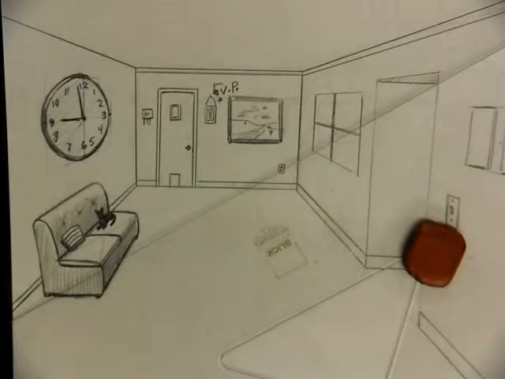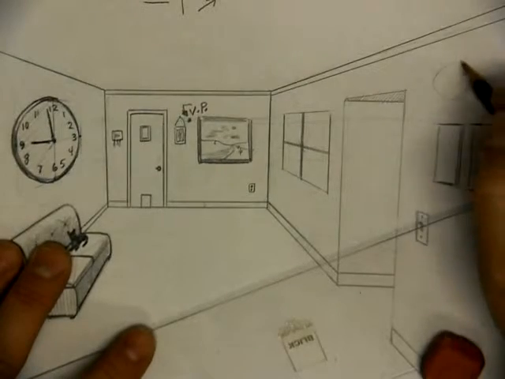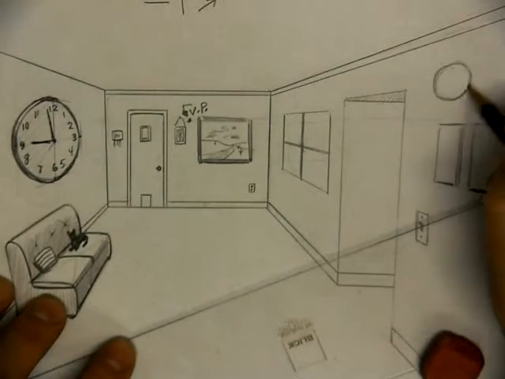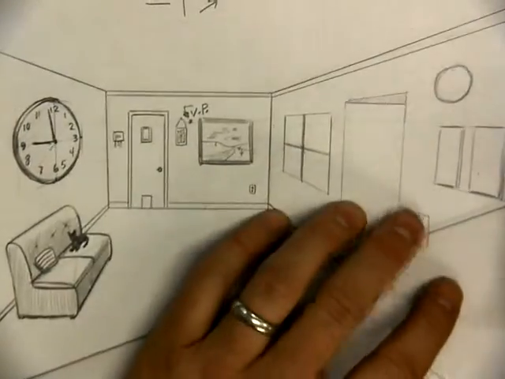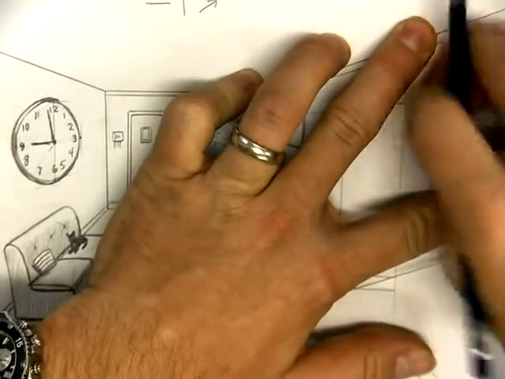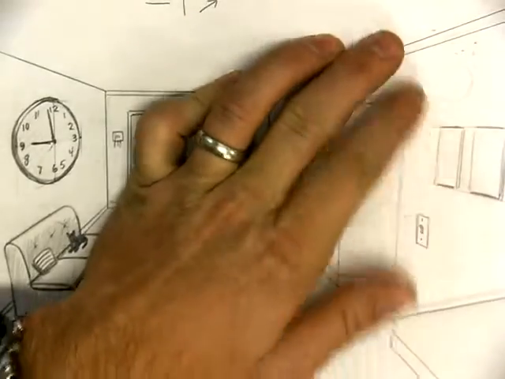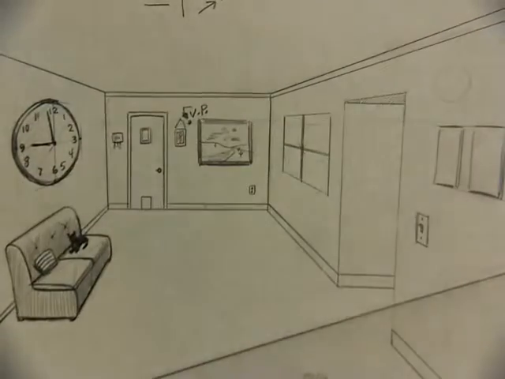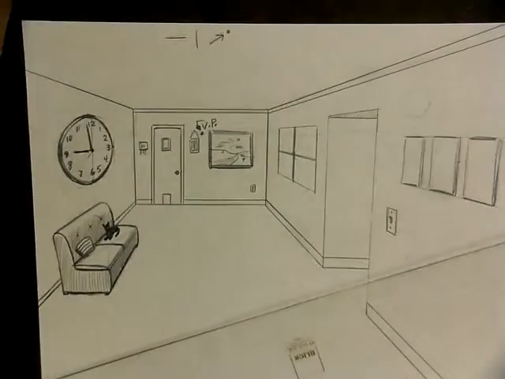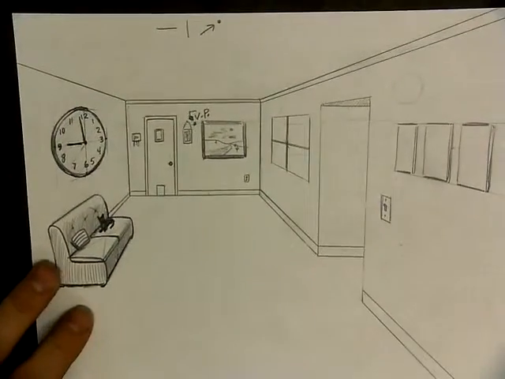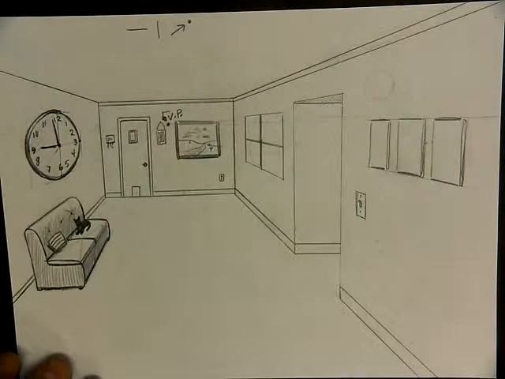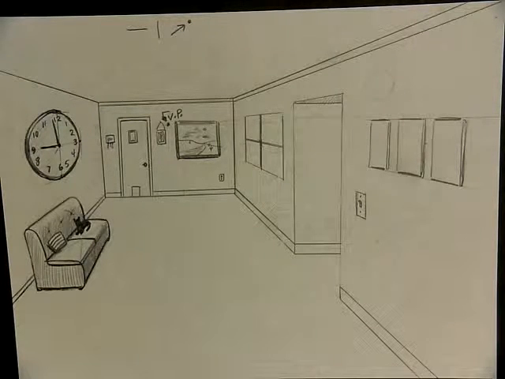So again, it's not a circle. If you just throw a circle on the wall, yeah, that's not going to work. It's just going to look like it's out of place. So I hope you got that to work, but if you didn't, I'll help you. That's a little complex. All right, we've got just enough time to get to the floor and ceiling.